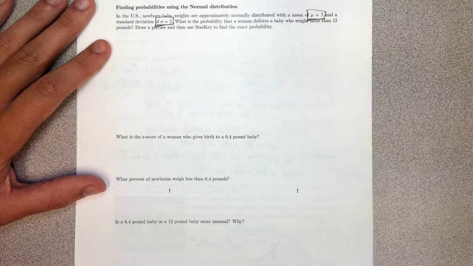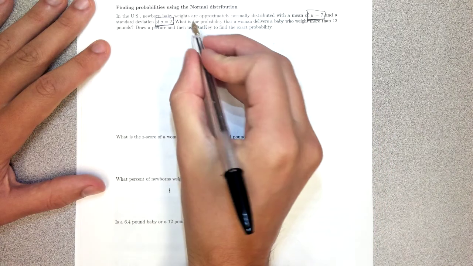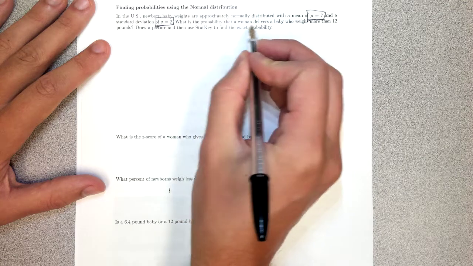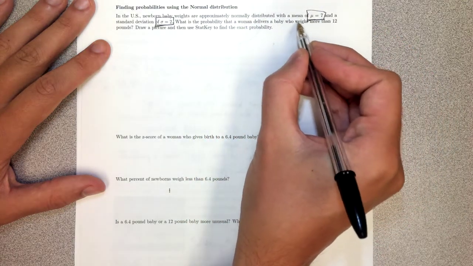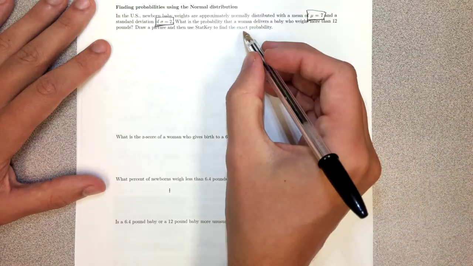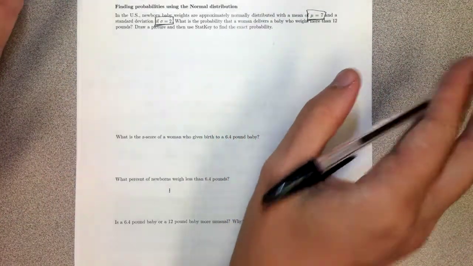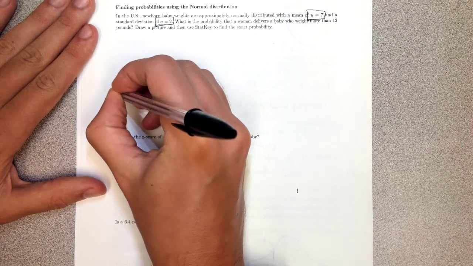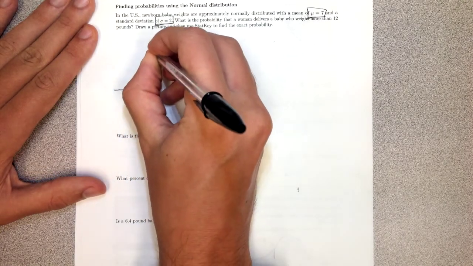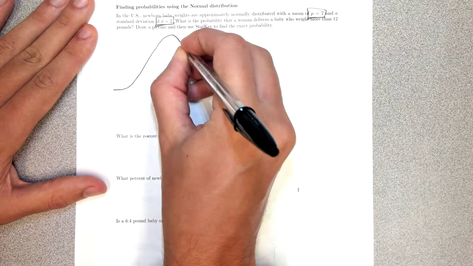And so let's figure out then what the probability is that a woman delivers a baby who weighs more than 12 pounds. So this poor woman.